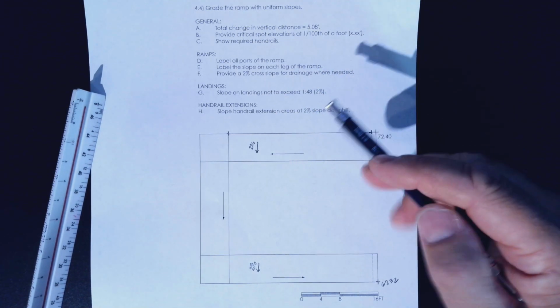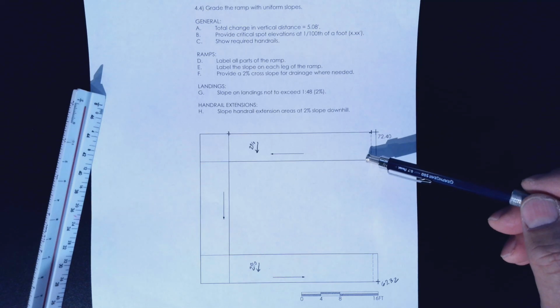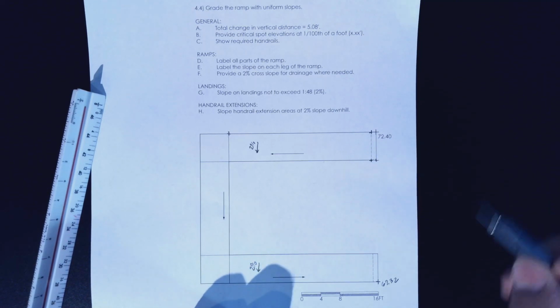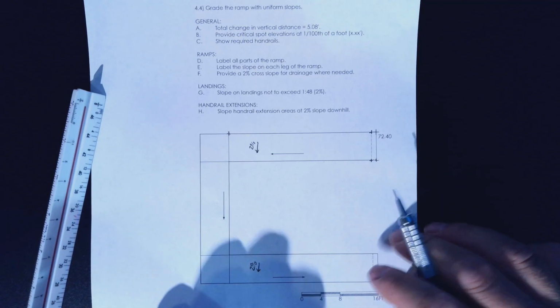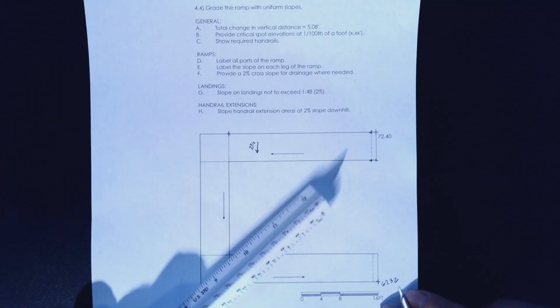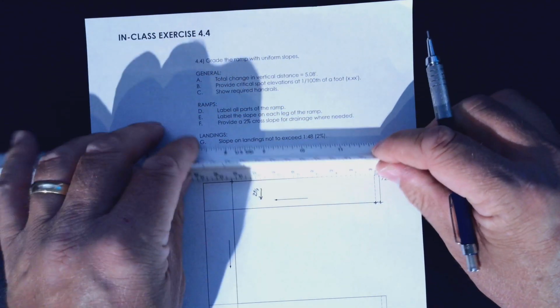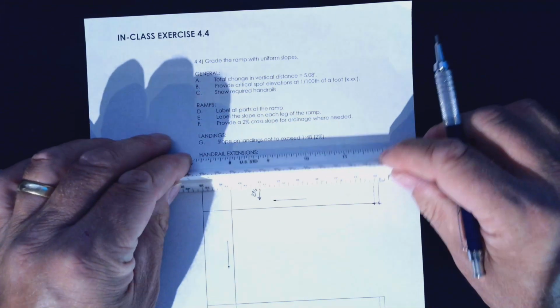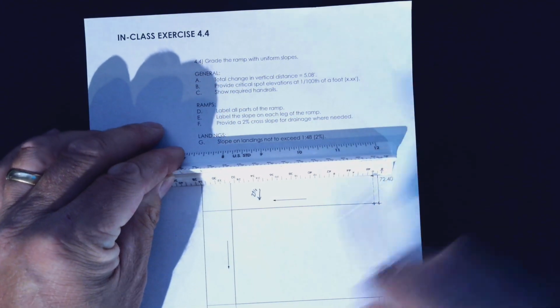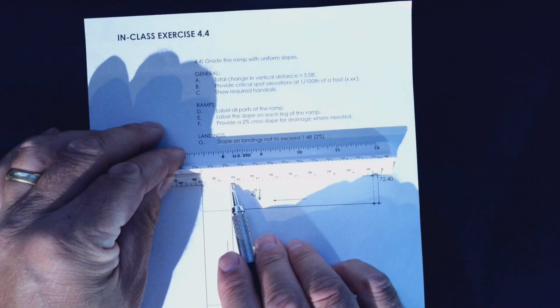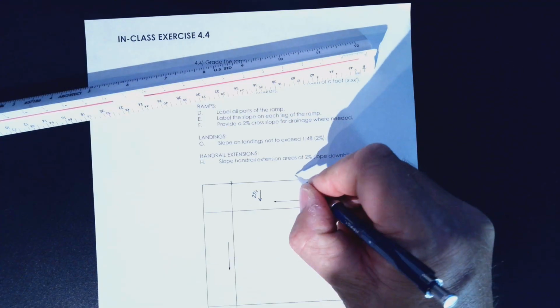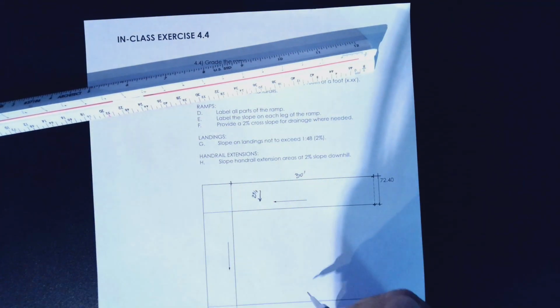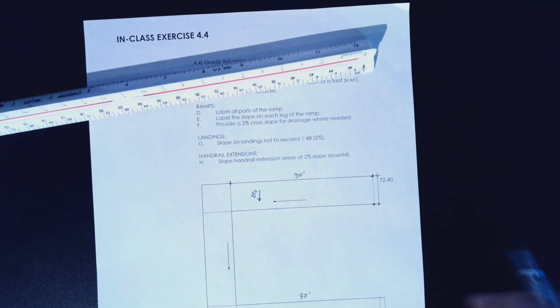Landings. These are ADA, Americans with Disabilities Act, requirements for a ramp. Let's measure real quick, just to see how long. This section of ramp right here is 28, 29, 30 feet. So this is a 30-foot section of ramp, and this is a 30-foot section of ramp down here.